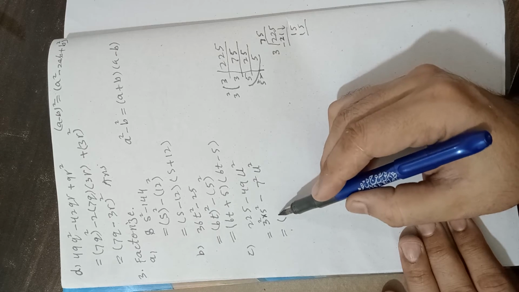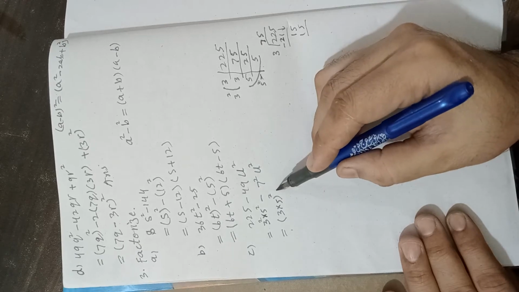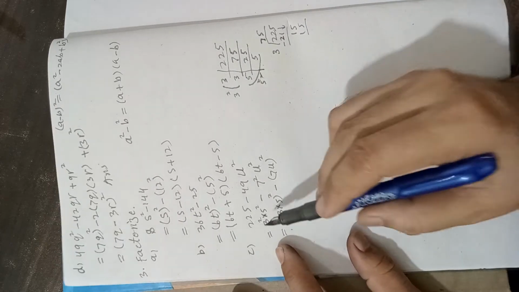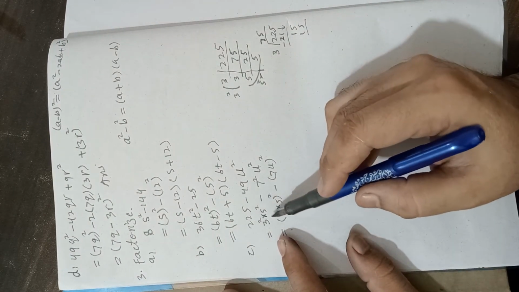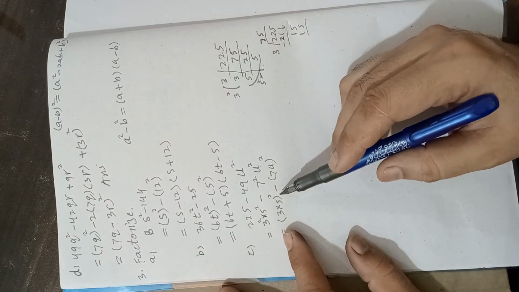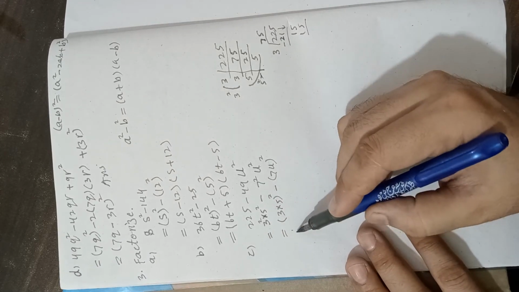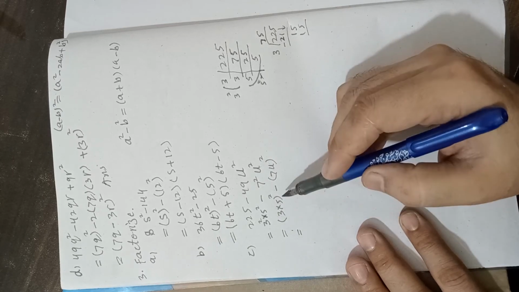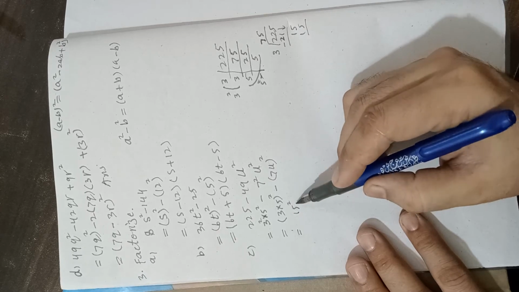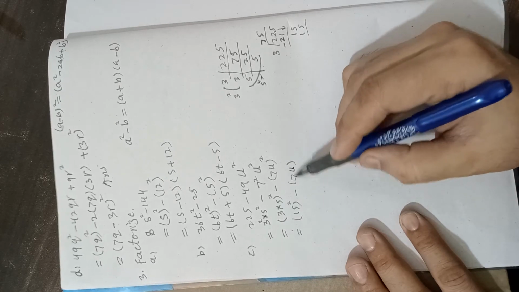Now you can write it like that: 3 multiplied by 5 whole square minus 7u whole square. Because the number was bigger, therefore I tried to make it simpler for your convenience, so that you can know its basics. Therefore I have added one or two more steps. So it will become 3 fives are 15 square, and then minus 7u square.